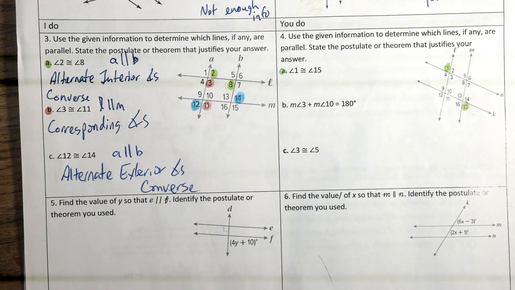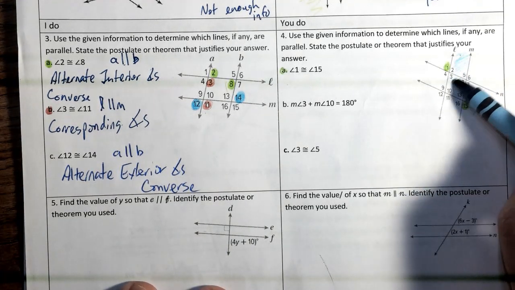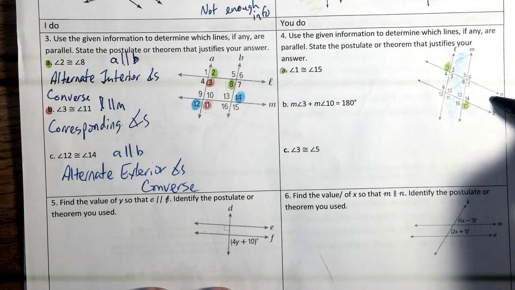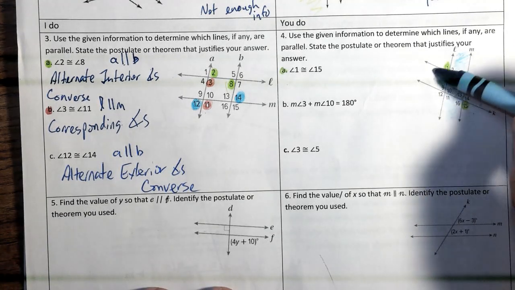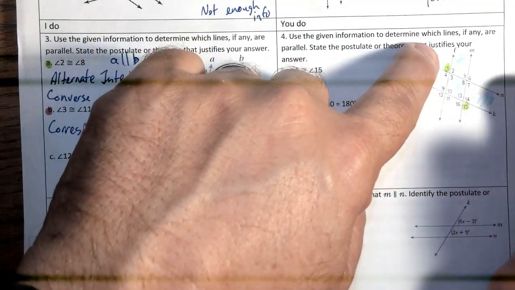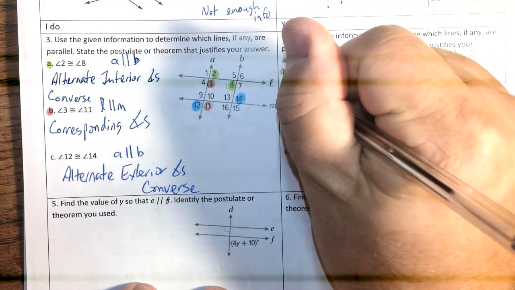Notice, so if we're looking at, let's see, hold on. So we're going to do the interior blue. We'll do the interior for those blue and the interior for these. So it's going to be alternate exterior angles, whether you're talking LM or you're talking NK.